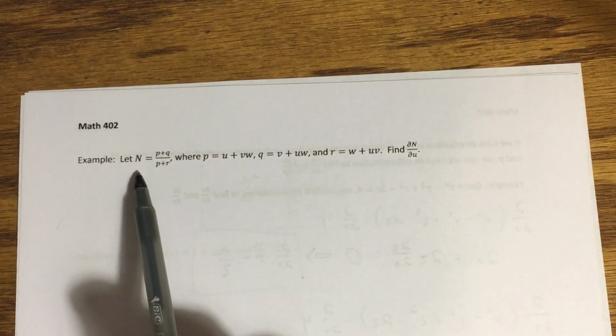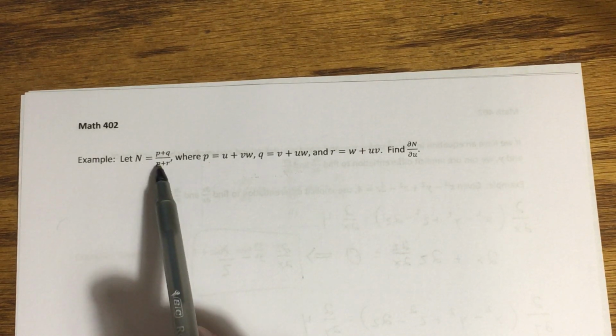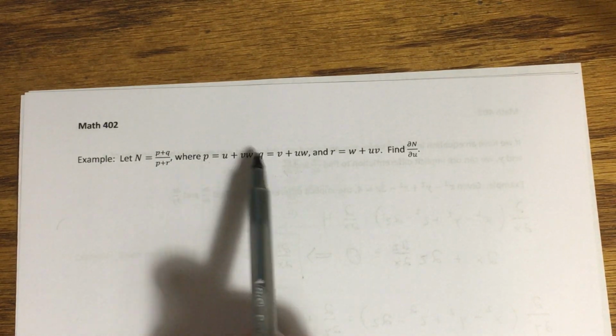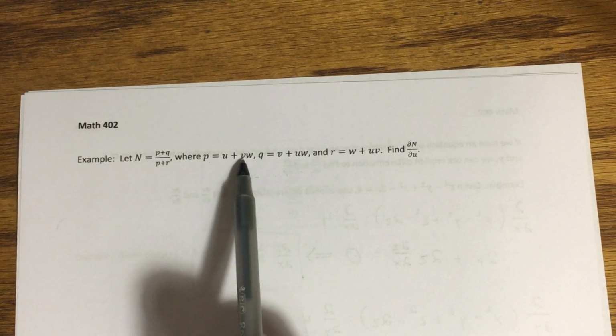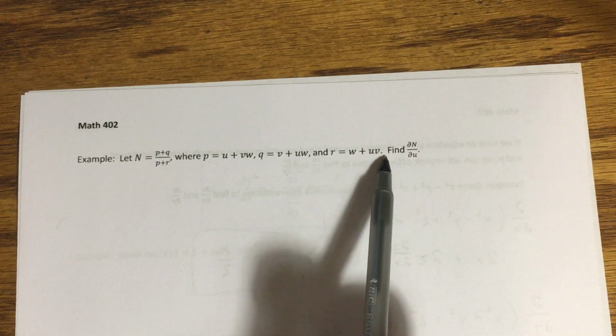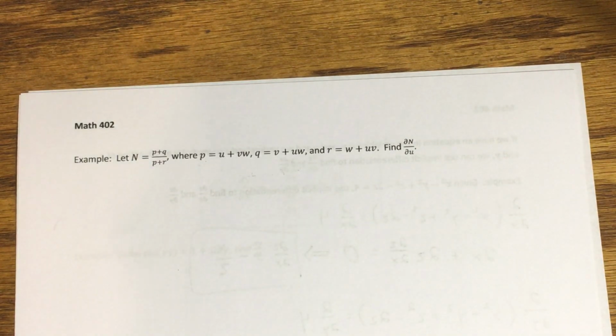I'm given this function n. It's a function of 3 variables, p, q, and r. N is equal to p plus q over p plus r. And then p, q, and r are all given in terms of u, v, and w. So p is equal to u plus vw, q is equal to v plus uw, r is equal to w plus uv. I'm only going to find one of those partial derivatives here. I want to find the partial of n with respect to u.